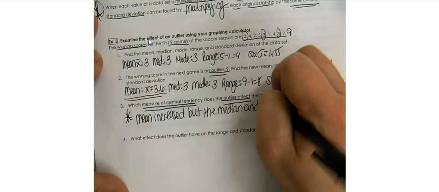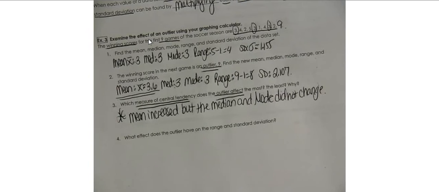So our mean increased, but the mode and median did not. Could they change? The answer is yes, they could change. The mean increased and changed the most, but the median and the mode did not change.